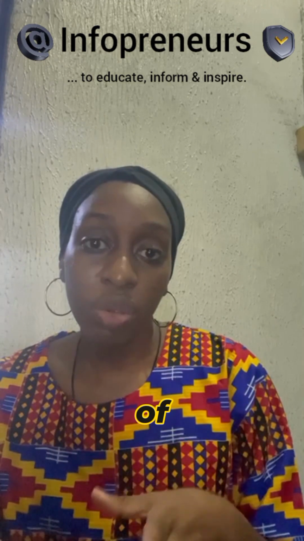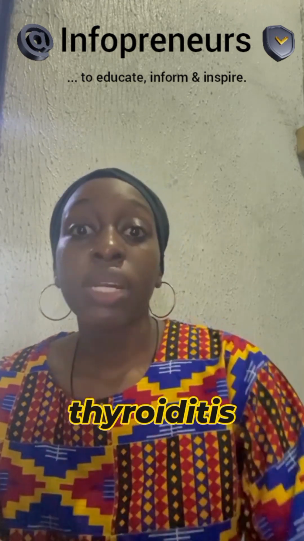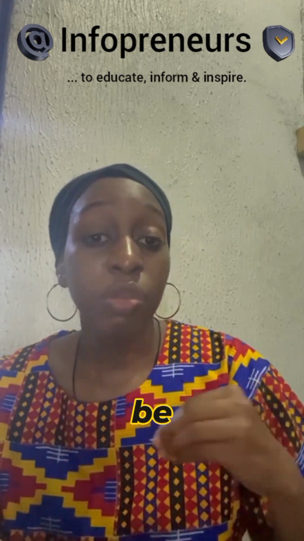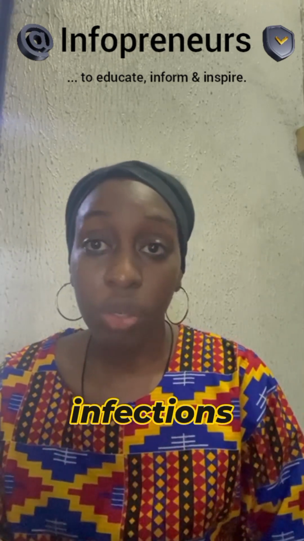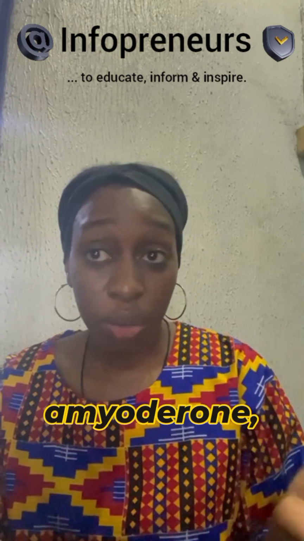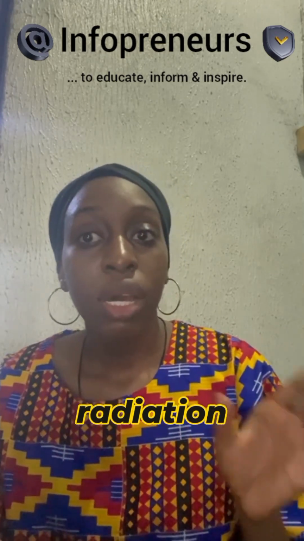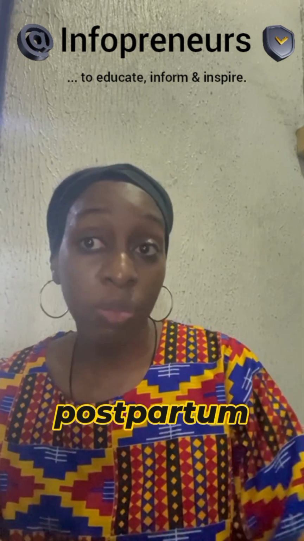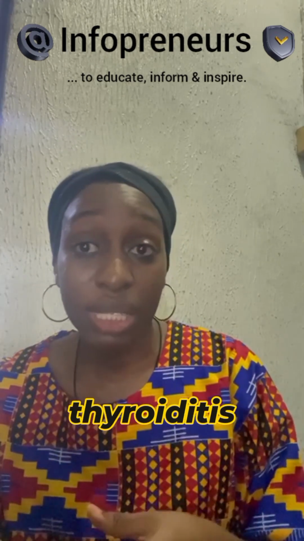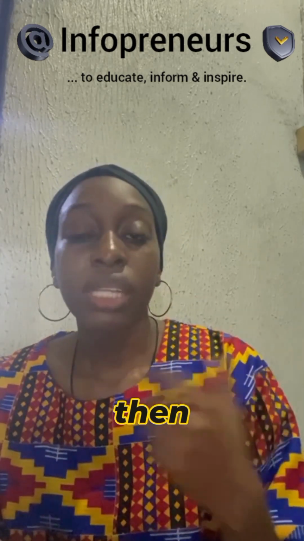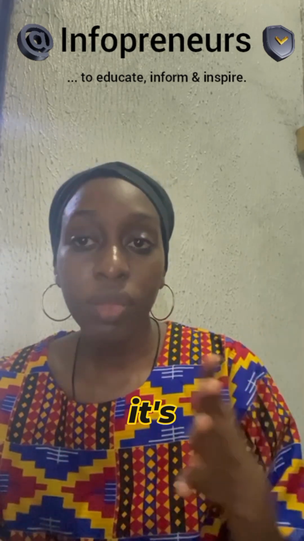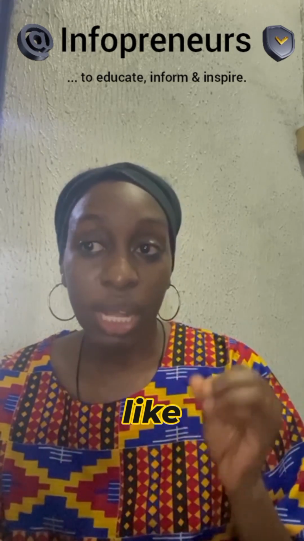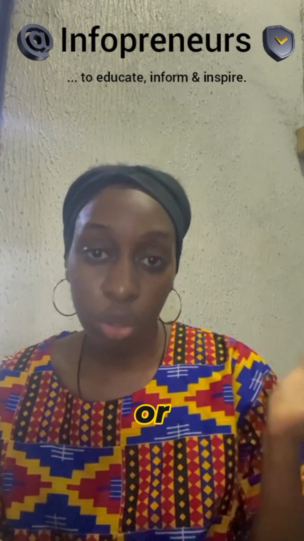Then for the causes of this thyroiditis and the risk factors. Thyroiditis may be triggered by autoimmune conditions, especially in Hashimoto's thyroiditis. It may be triggered by viral or bacterial infections, medications like amiodarone, lithium, immune therapies, radiation therapy or thyroid surgery, and pregnancy and the postpartum period too can trigger thyroiditis. Then genetic predisposition. The risk is usually higher in women, and it's higher in people with a family history of thyroid disease, and also patients with autoimmune diseases like type 1 diabetes or lupus.